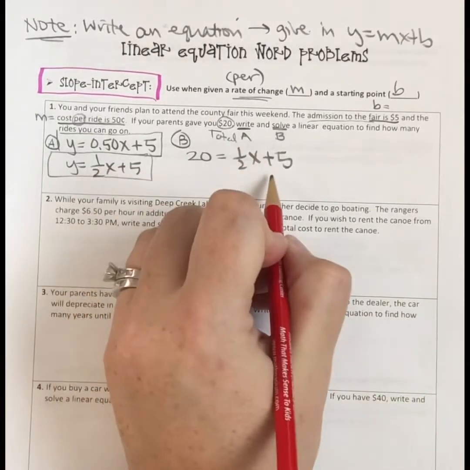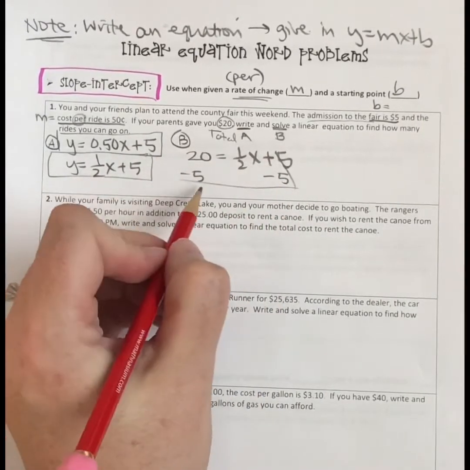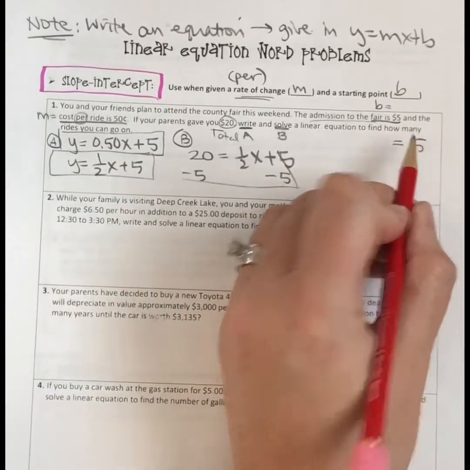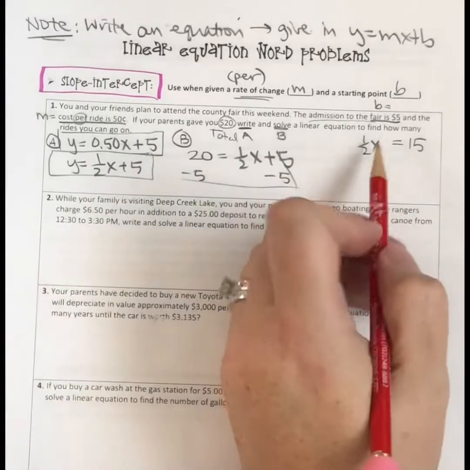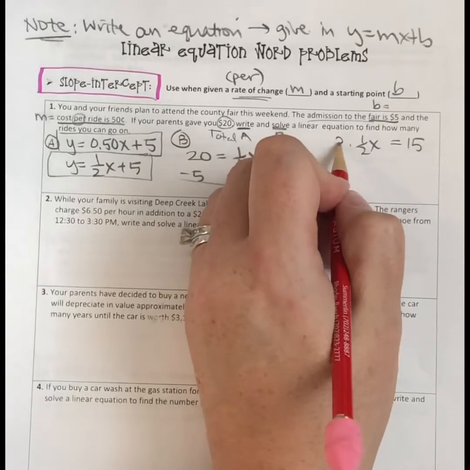I'm going to subtract 5 on both sides. So you get 15 on the left side, and then you have 1/2 x. To finish solving for x, we multiply by the reciprocal, which is 2 over 1.